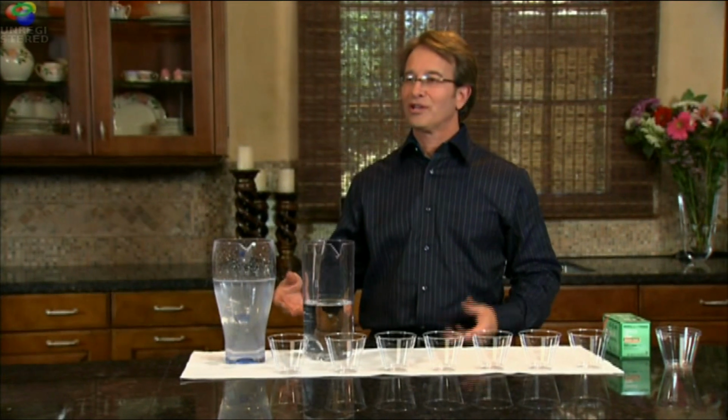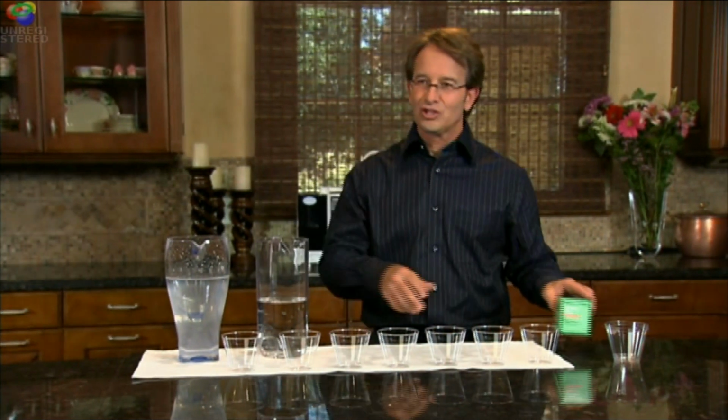So now I get to show you the third property of the water, which is microclustering of the molecules. Regular water, like tap water, is about 15 to 20 molecule clusters, whereas Kangen water is about 4 to 6 clusters, so much smaller. And you're going to get to see a visual when I show you that with these green tea bags.